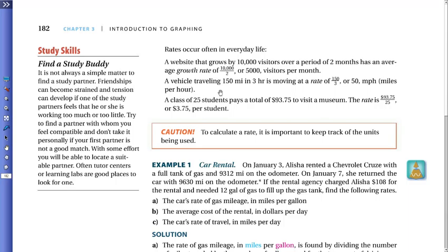So let's look at a vehicle traveling 150 miles in 3 hours. It is moving at a rate of 150 miles per 3 hours, where per means division. If I simplify that fraction, it would be 50 miles per 1 hour. I could write that as 50 over 1, which means 50 miles over 1 hour. And like I said, we tend to stick with rates where the denominator is equal to 1.